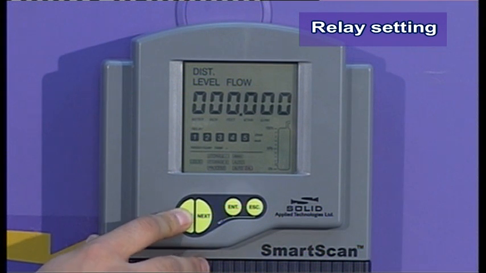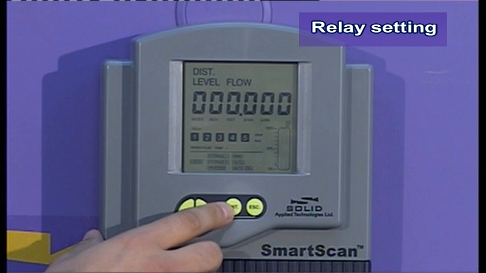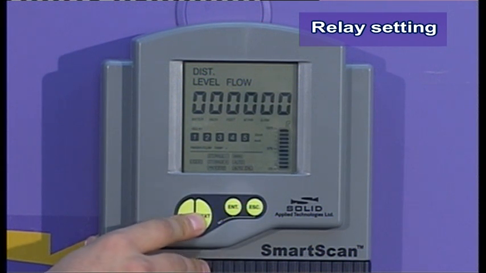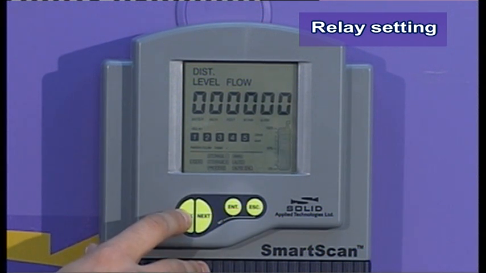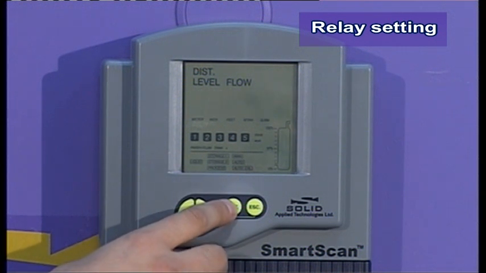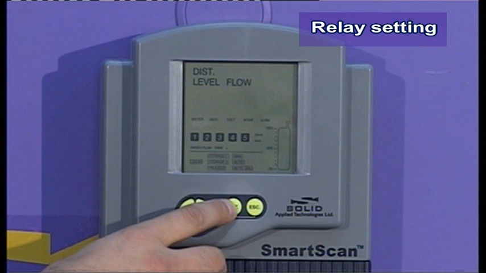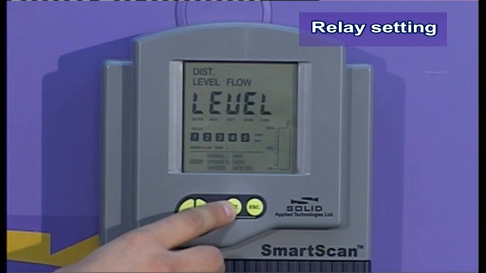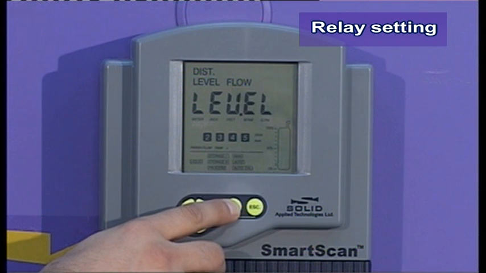SmartScan 50 has 5 independent SPDT relays that each work independently. For example, I will set relay to level indication. I will choose relay number 1.